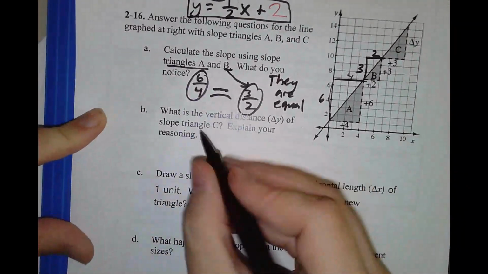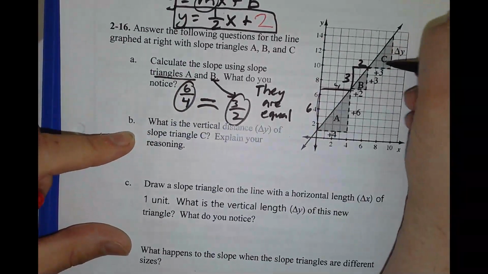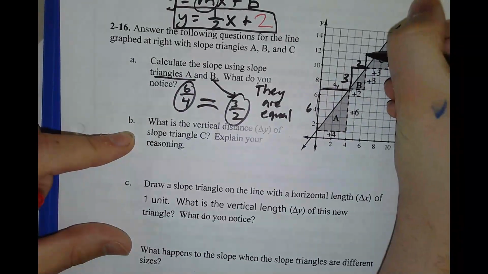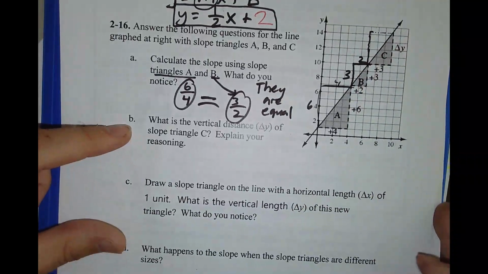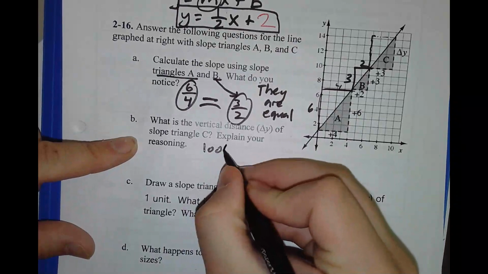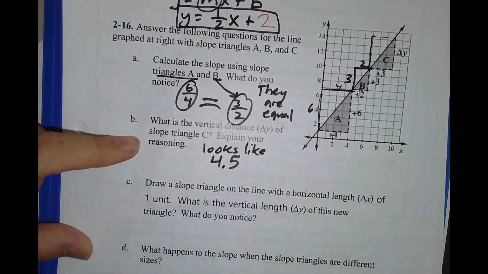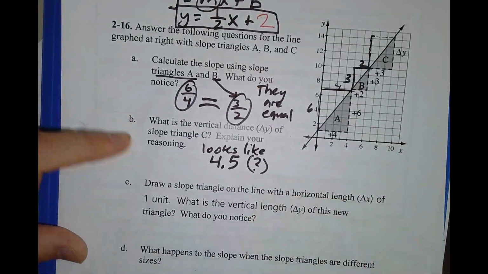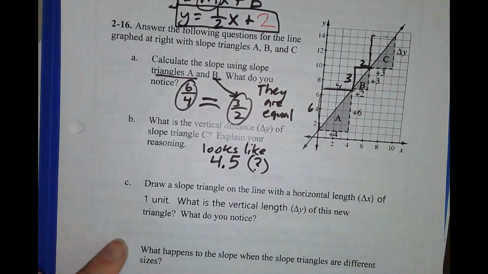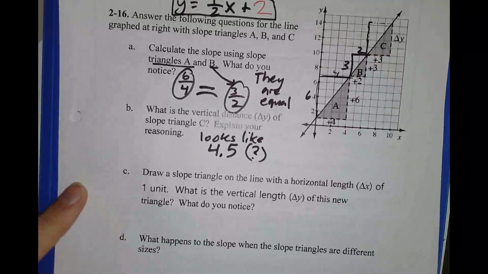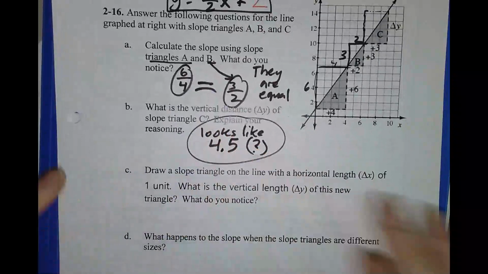Letter B. What is the vertical distance of slope triangle C? The vertical distance is 1, 2, 3, 4. Looks like 4.5. You could say looks like 4.5. You could put a little question mark. Explain your reasoning. That's a weird one. Our next question says, draw a slope triangle of the line. By the way, 4.5 might be incorrect, so we'll leave it there.